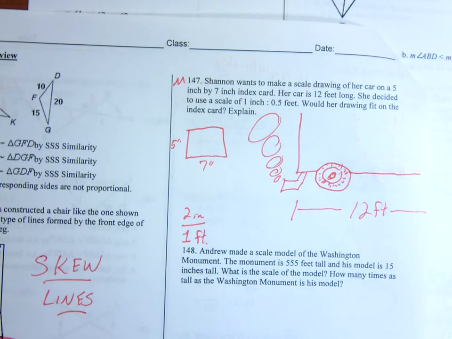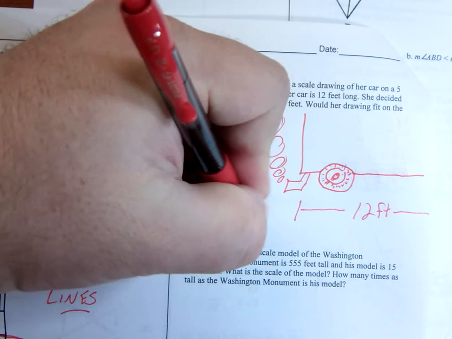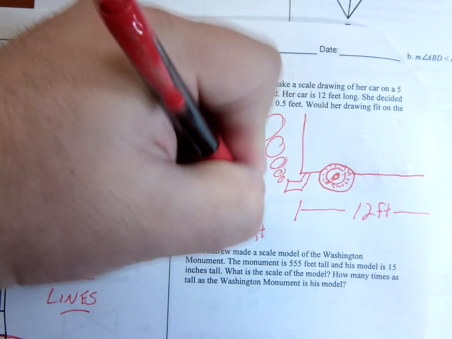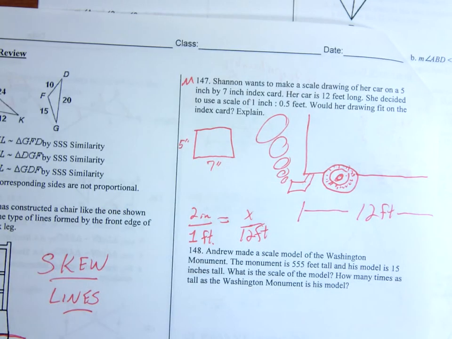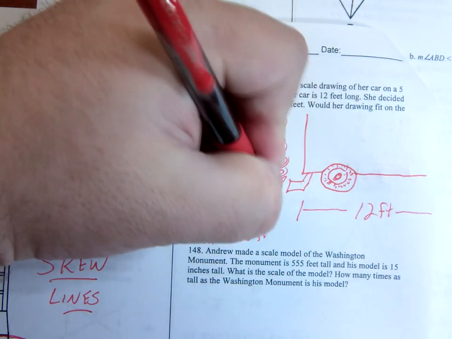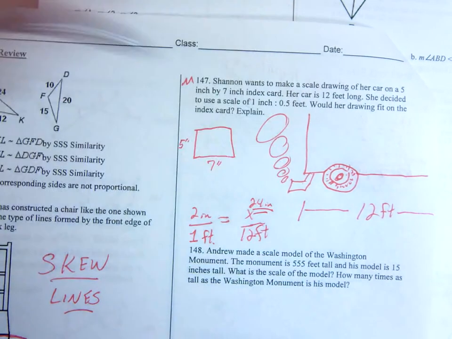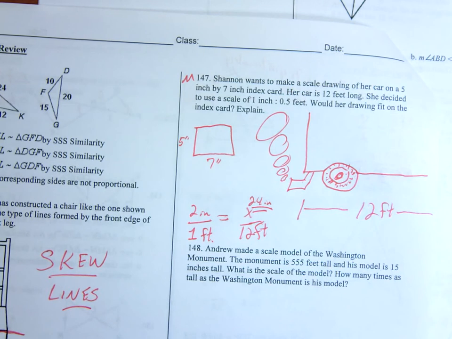Now here's what I know. Her car is 12 feet long. So if she uses this particular scale, how big is her scale model drawing going to be of her car? Very good. It's going to be 24 inches. Yeah. What's the problem with that?